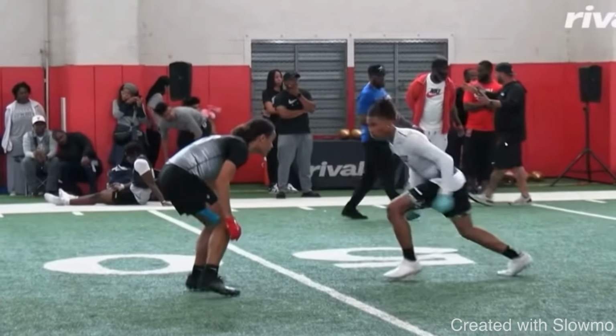Okay, so now this next move here is going to be from, I believe, the Dallas, Texas, Rivals wide receiver versus DB one-on-ones.